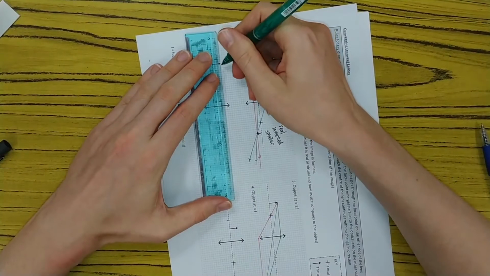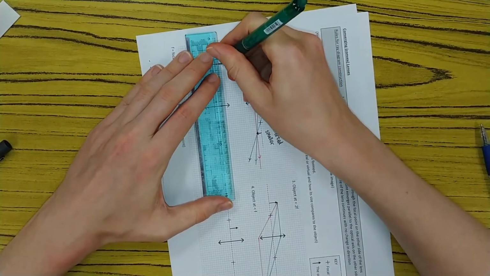Okay, oh, that was number 3. Well, who cares? Let's do number 2, when the object is exactly 2 focal lengths. What do you think is going to happen? We've done larger than 2 focal lengths. We've done smaller than 2 focal lengths. What's going to happen at exactly 2 focal lengths? Well, we can talk all we like, but let's get on and do it.